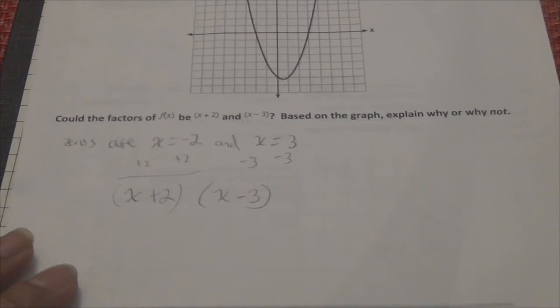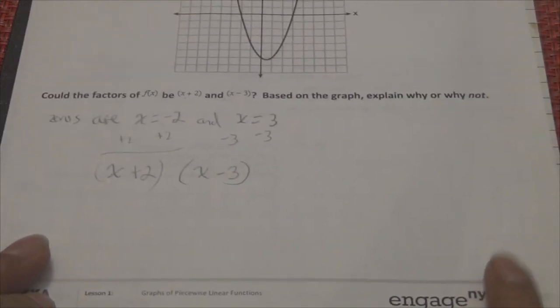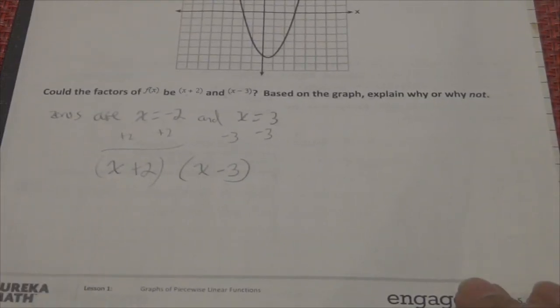So now what are you going to write? You're going to write the following. You could write yes.